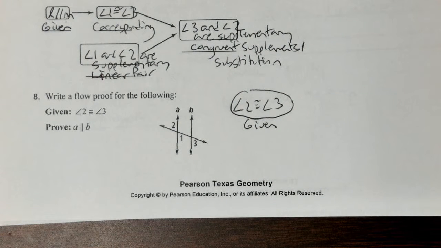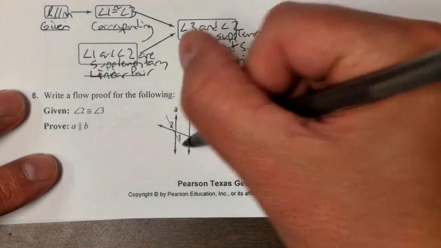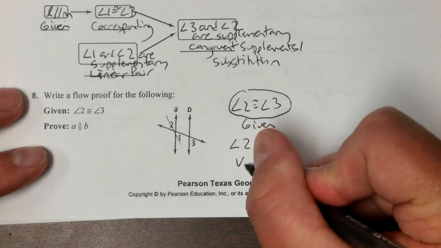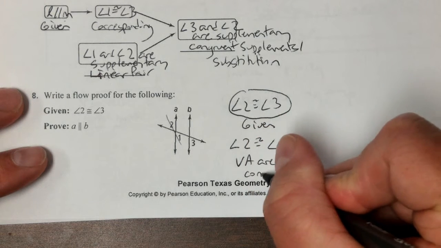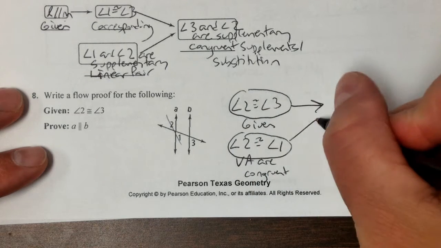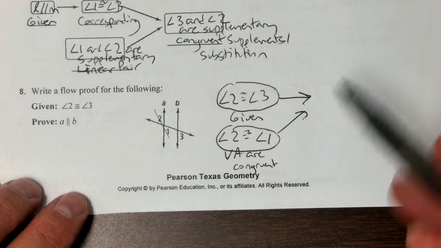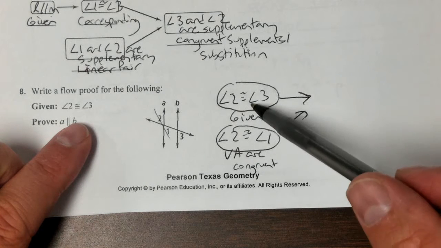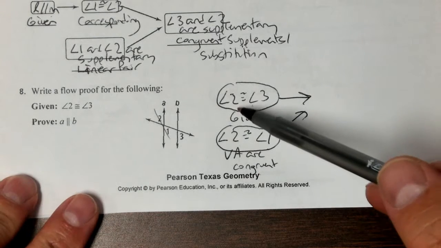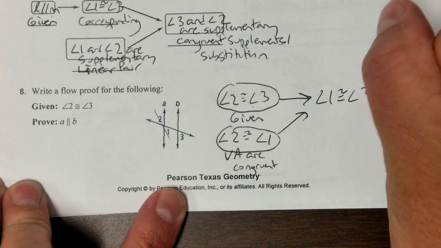So we basically do this from left to right. We also know that 2 and 1 are vertical angles. So angle 2 congruent to angle 1 because vertical angles are congruent. And we use those two inputs to form a statement. So again, to start with, we have 2 congruent to 3, which is given, and then 2 congruent to 1 from vertical angles. Think of your 2's as canceling, so then we put angle 1 is congruent to angle 3.